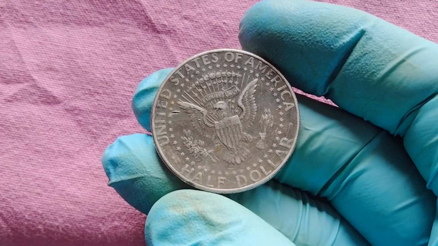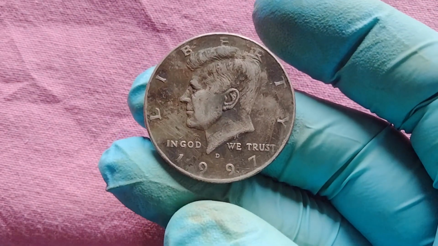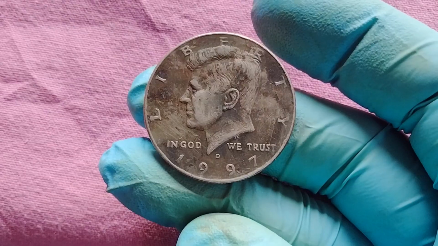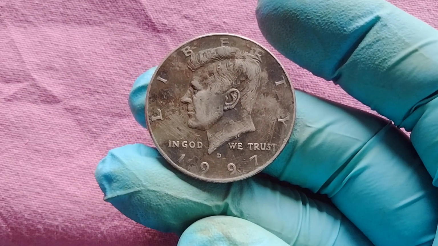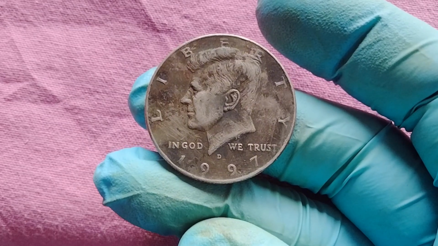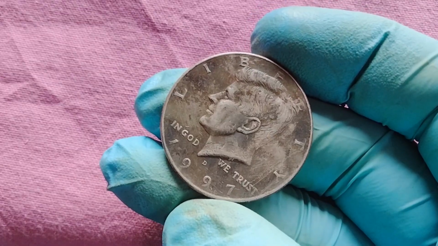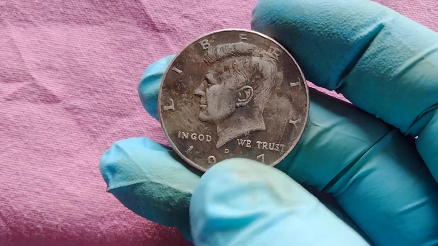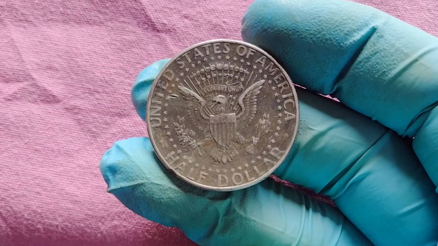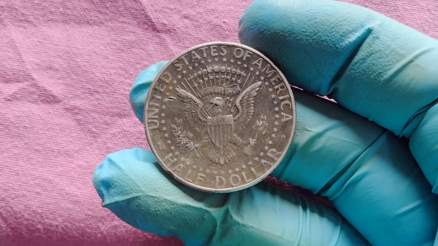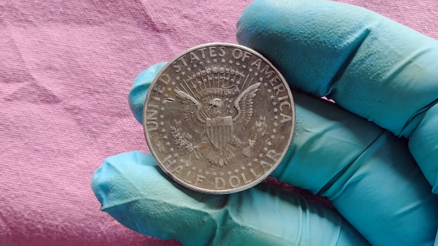Above the eagle's head appears a circle of stars surrounded by rays of light, symbolizing the unity of the American states. Around the rim of the coin appear the inscriptions, United States of America, at the top and half dollar at the bottom. The Latin motto E Pluribus Unum, meaning out of many, one, appears above the eagle's head and represents the unity of many states forming one nation. This powerful reverse design gives the coin a strong patriotic appearance and connects it to the symbolism of the United States government.